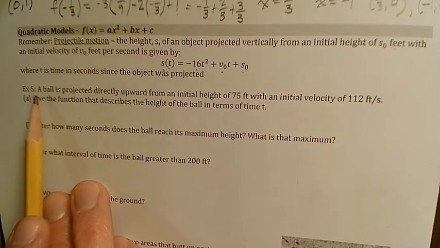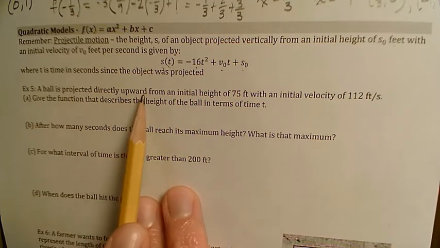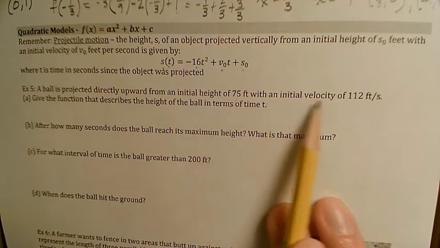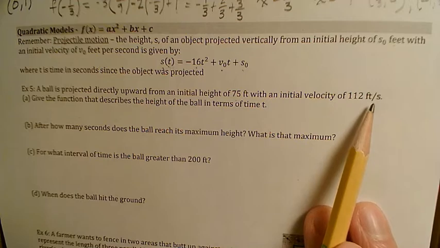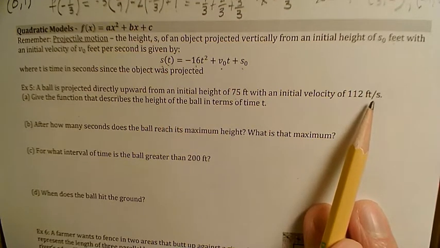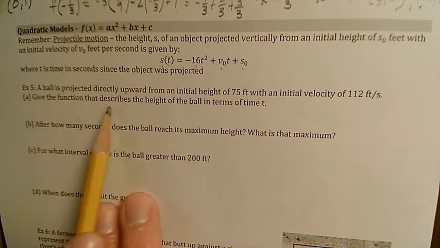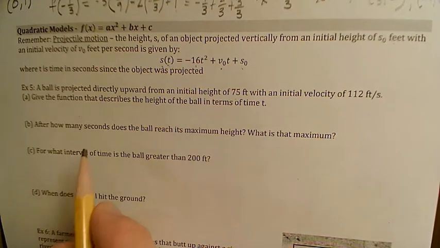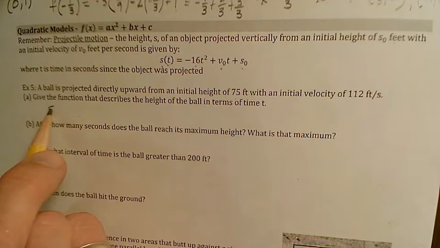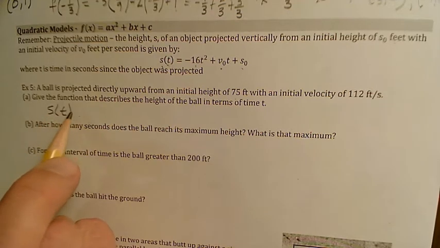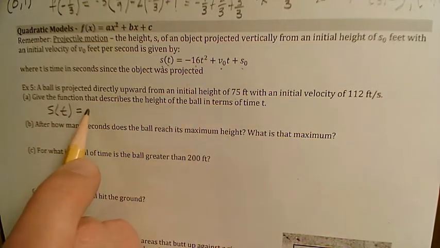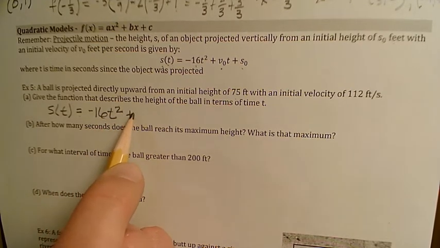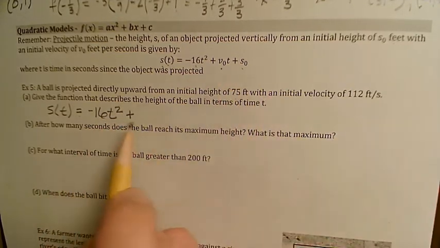All right, so a ball is projected directly upwards from an initial height of 75 feet with an initial velocity of 112 feet per second. Give the function that describes the height of this ball in terms of t. So we'll use the same s of t, and so it's negative 16 t squared, and just really asking us to plug in these two values.